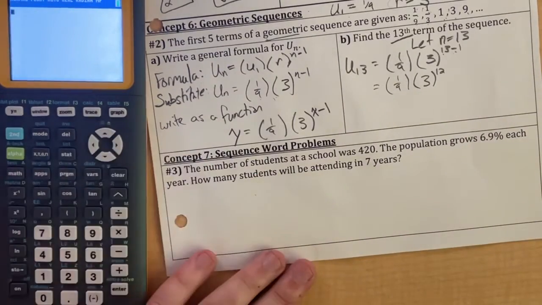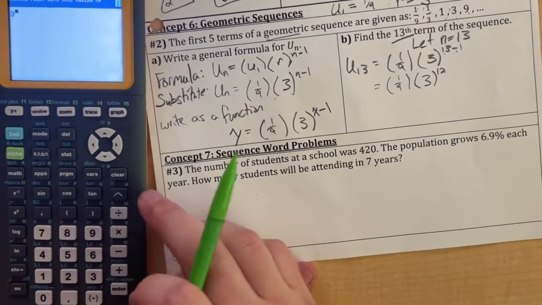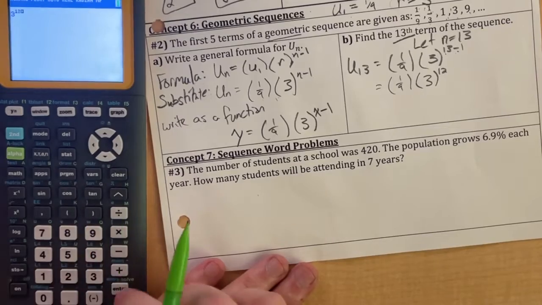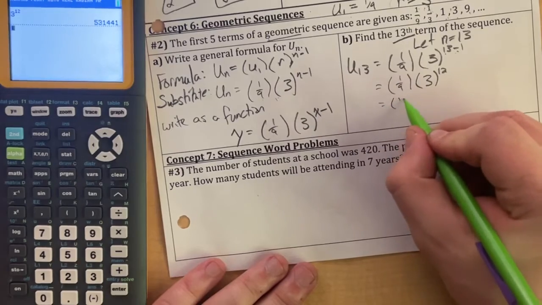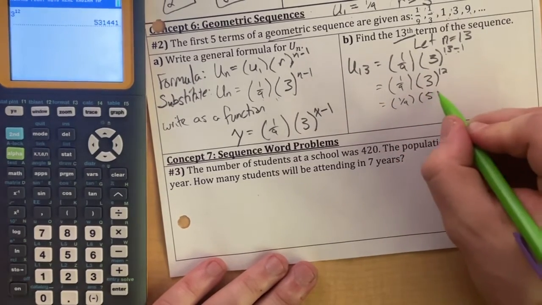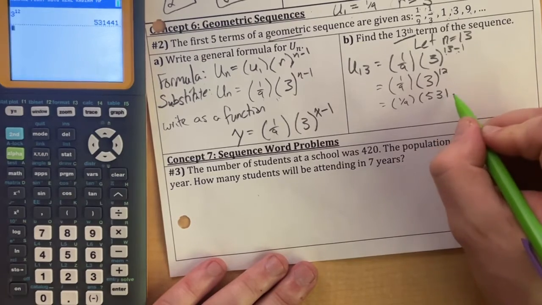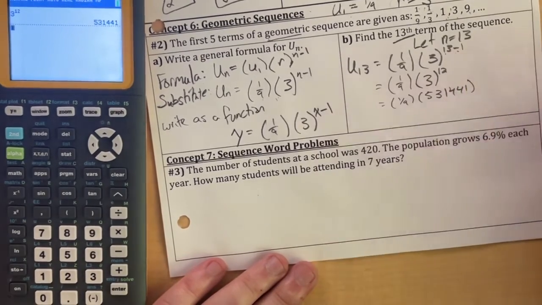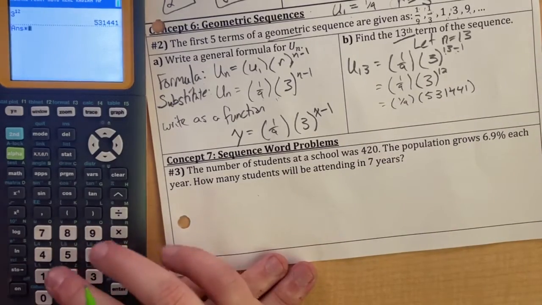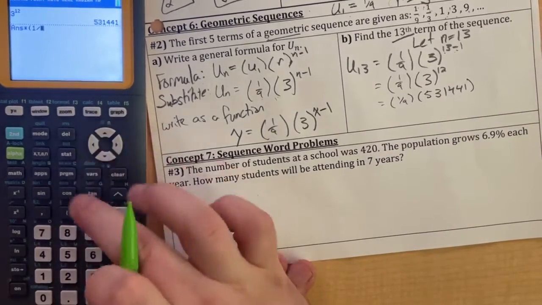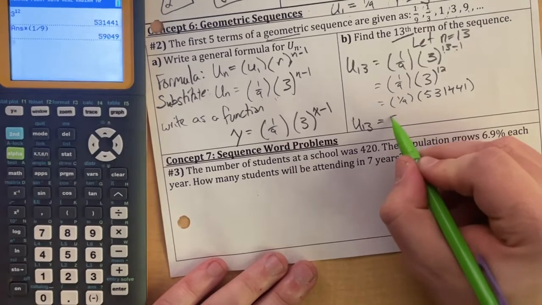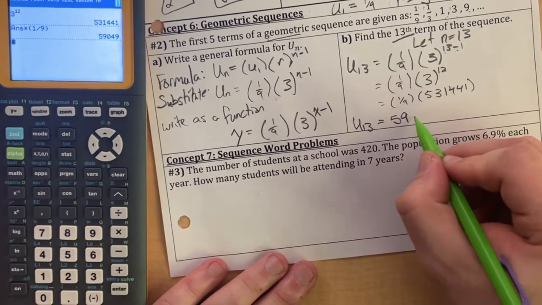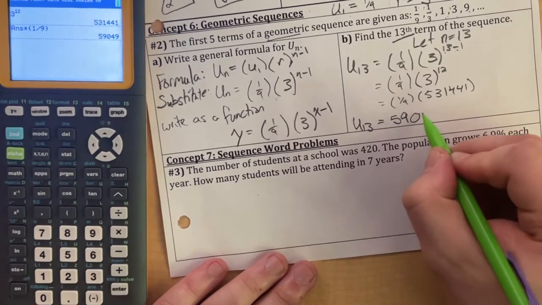If you want to evaluate first, and we can use that table to check, so I have 13, I have 3 to the power of 12 first, gives you that large number, so I can say this is equal to 1 over 9 times 531,441. So I can take that answer and multiply it by 1 over 9 to get my value. So I'm going to say the 13th term should be 59,049.